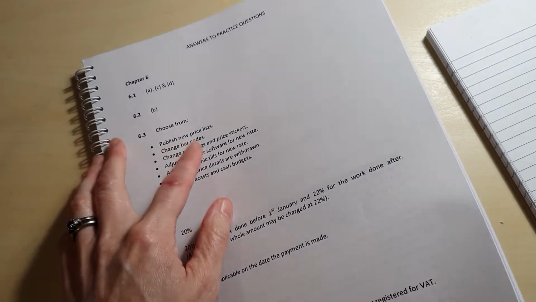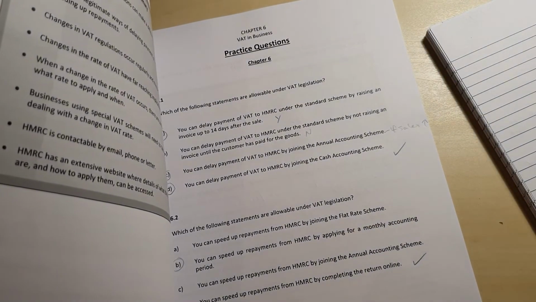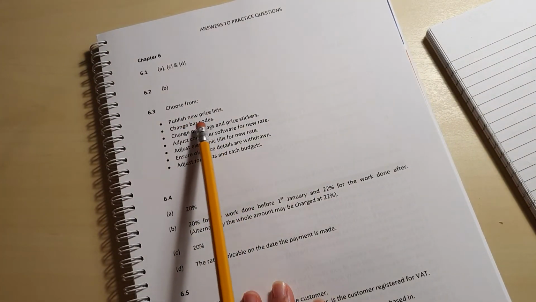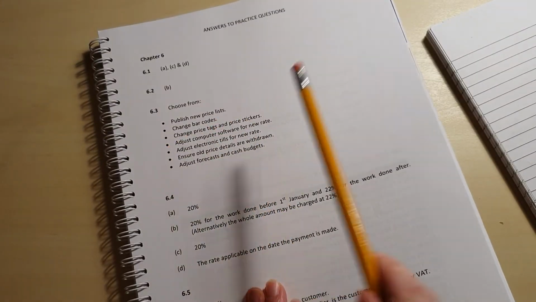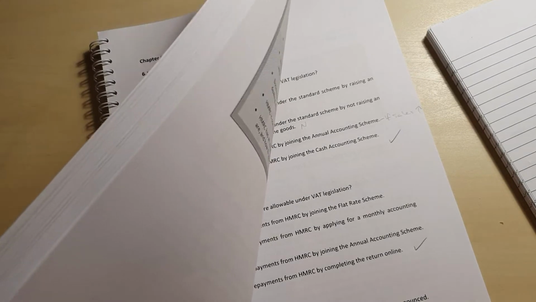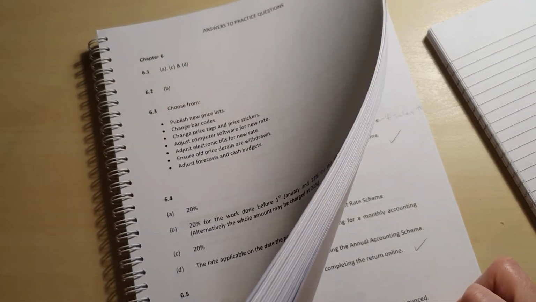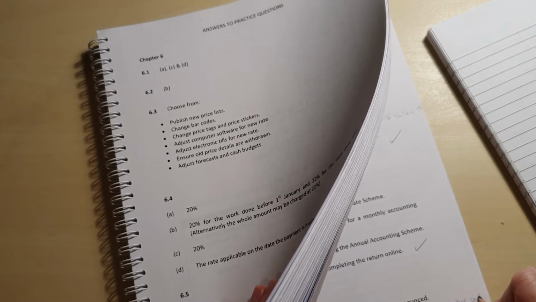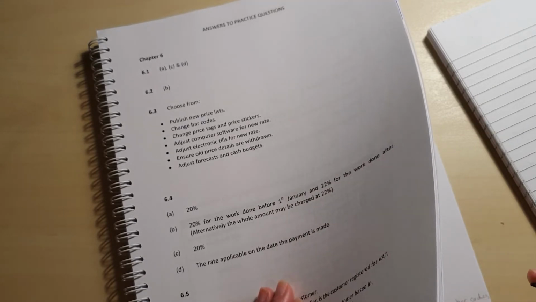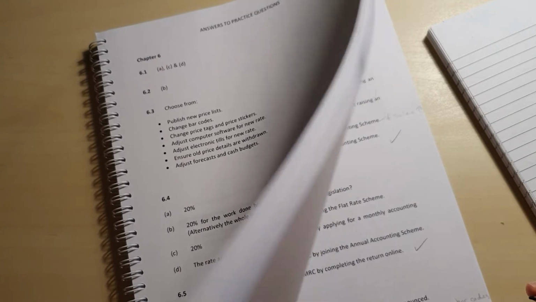Alright, so we've got publish new price lists. Change barcodes. Change price tags and price stickers. Adjust computer software for new rate.